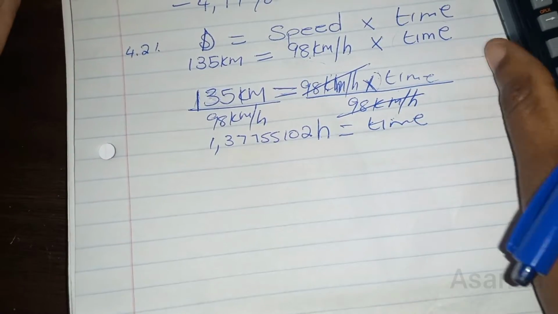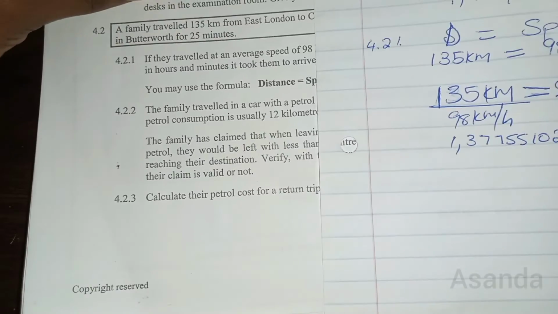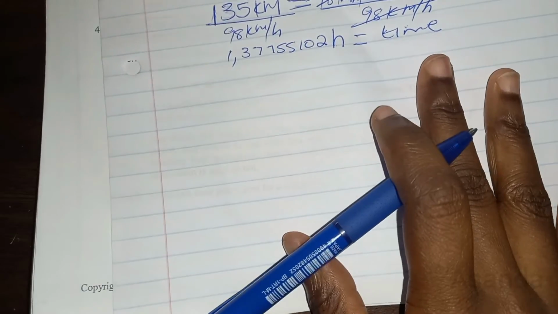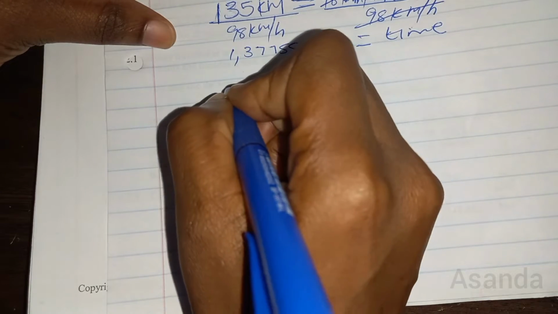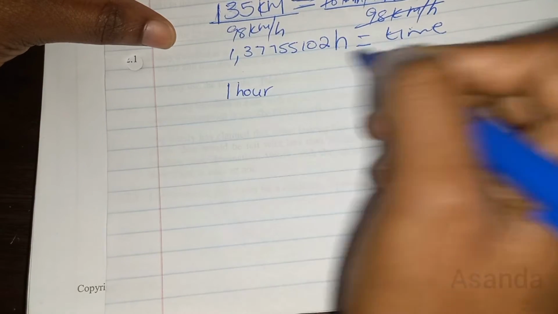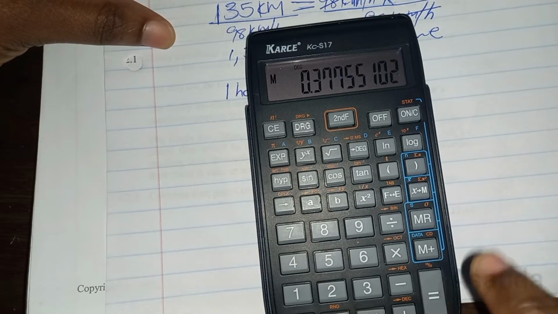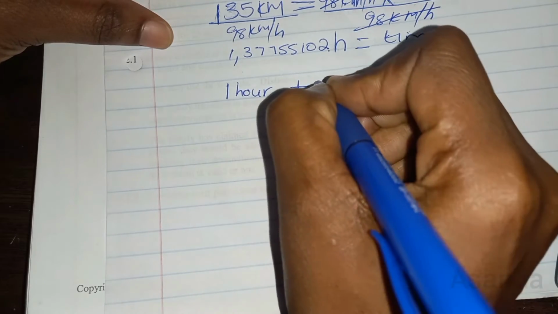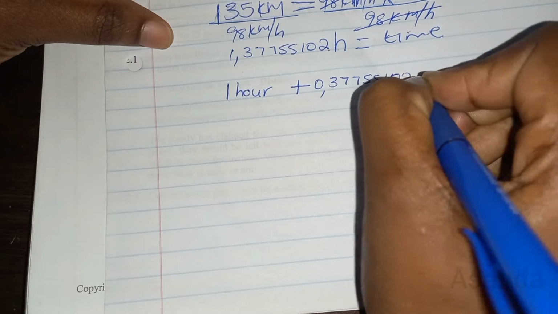Okay, so they said we must calculate in hours and minutes. I have the driving time, I have the stopping time. So what I'm going to do is I'm going to change whatever is not a full hour here into minutes. So let me just say this. I have 1 hour plus, so I'm going to say minus the 1 hour. So this is not a full hour, it's 0.37755102 hours.